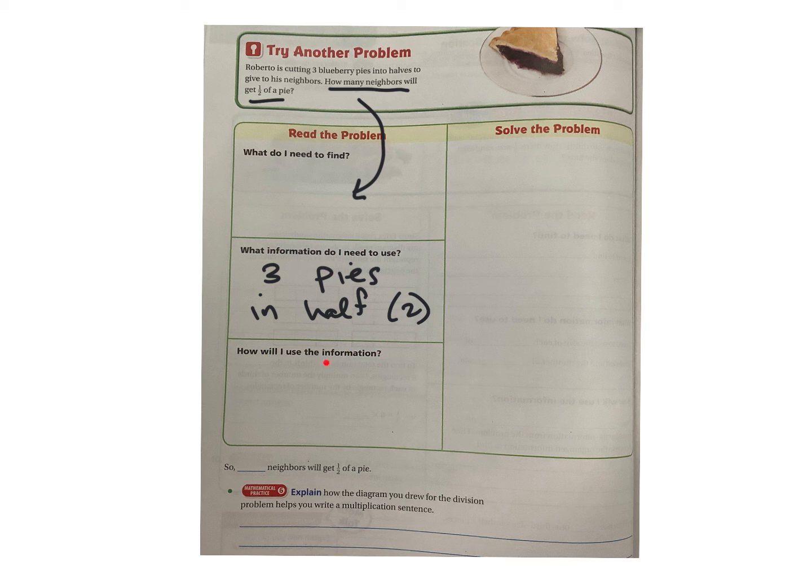How will I use that information? I'm taking these 3 pies, and they're being divided up into half-size pieces. So how much will I end up having? I'm going to solve the problem. I'll use pictures here. Right now it's okay to use pictures. As you get further on, you'll know the steps that are taken, but we've got to let our brains wrap around this, as always, and then we can learn the steps that are needed to divide with fractions.